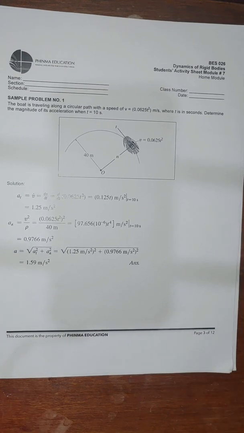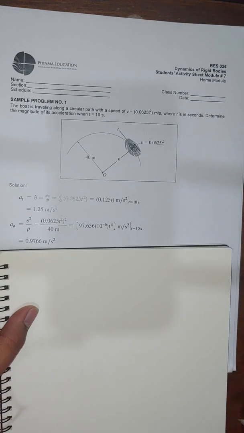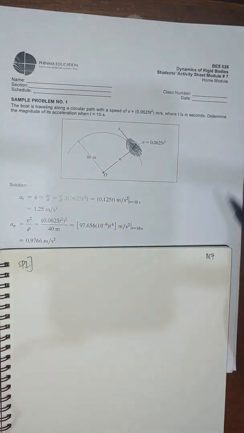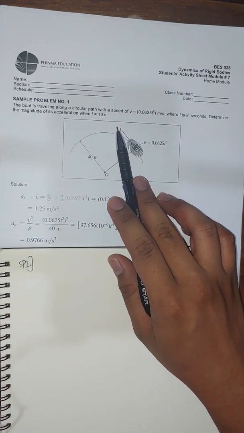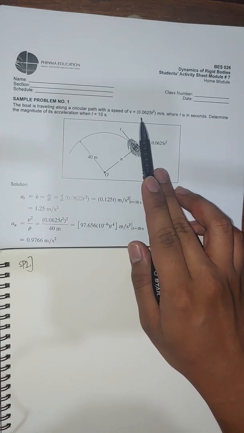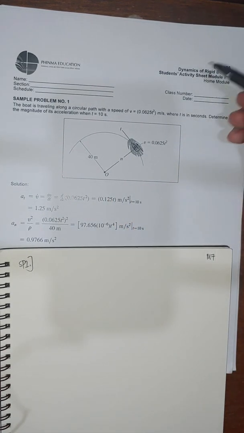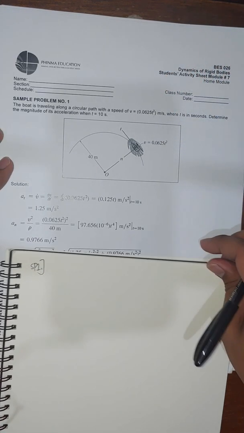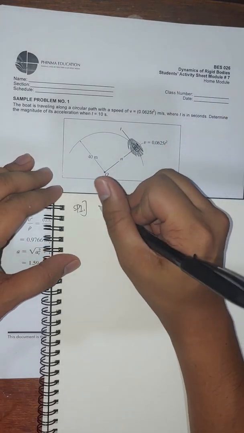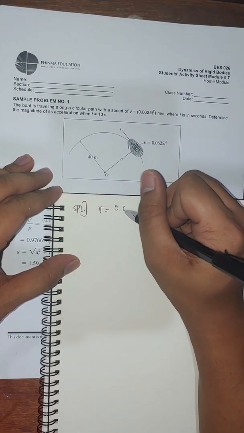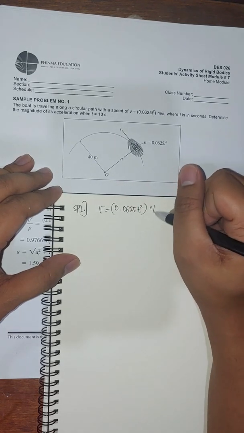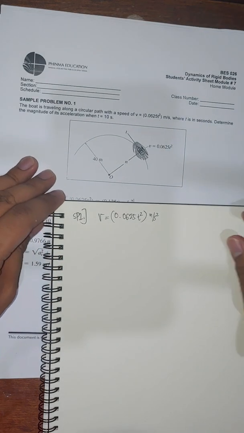For our sample problem number 1 of module 7, a boat is traveling along a circular path. The speed we are talking about here is the velocity tangent to the path of the curve. The given velocity equation is v equals 0.0625 t squared, in meters per second, so this is in SI or metric units.